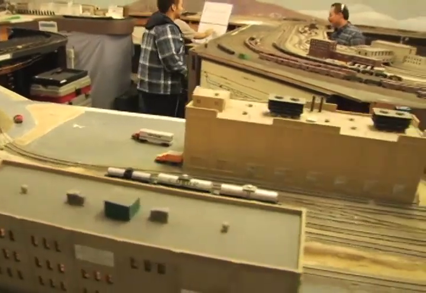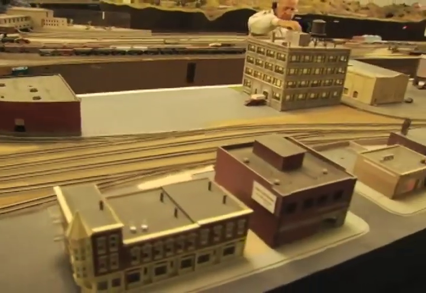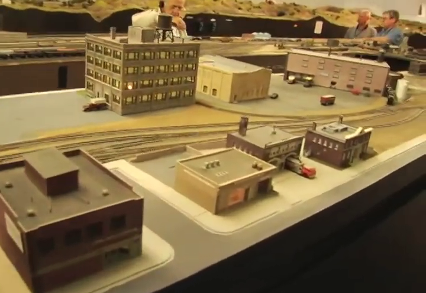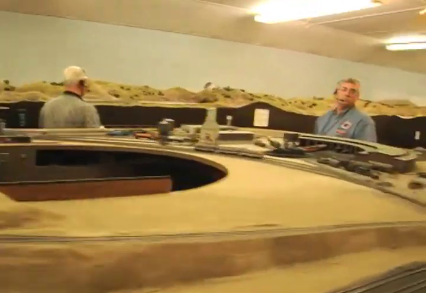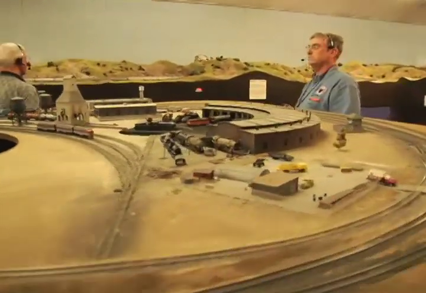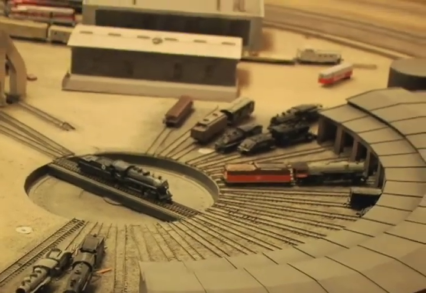This is what we call industrial Belmont. This is where a lot of our freight traffic generates from and terminates to. A lot of small businesses and mid-sized industries are present here. And we're now approaching the Belmont freight yard. This is represented by our large roundhouse and diesel facilities.